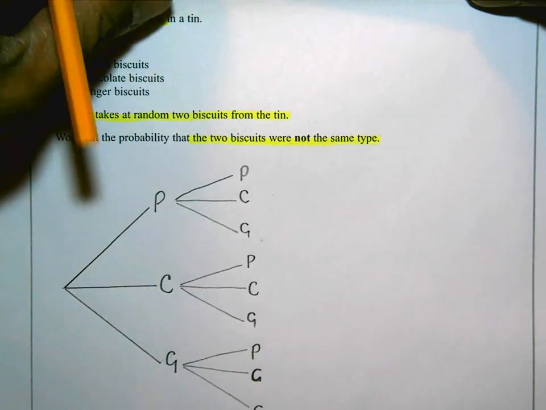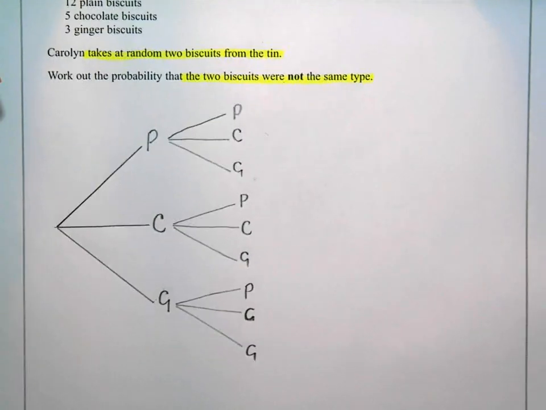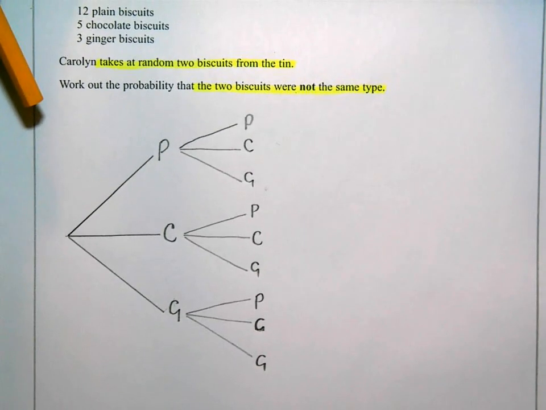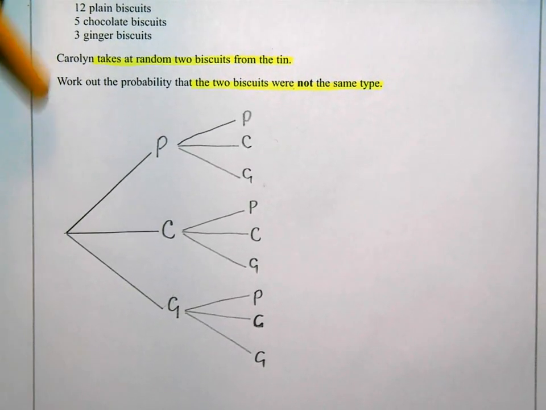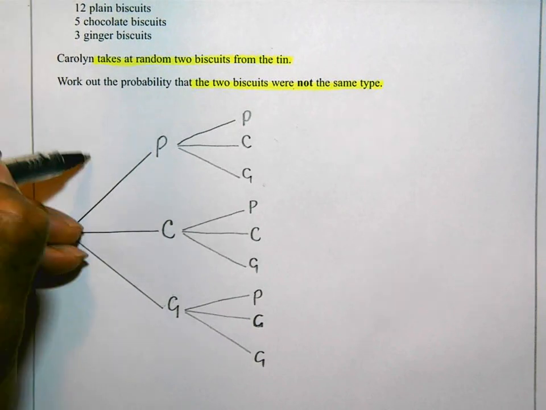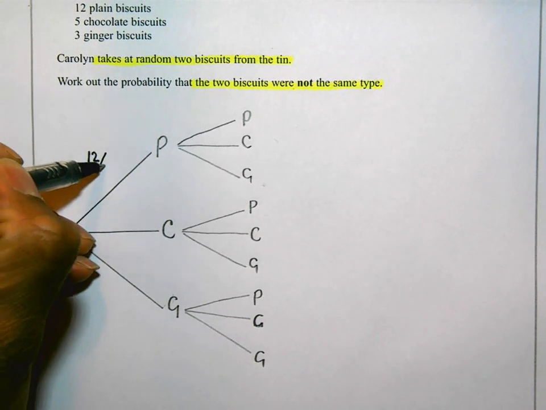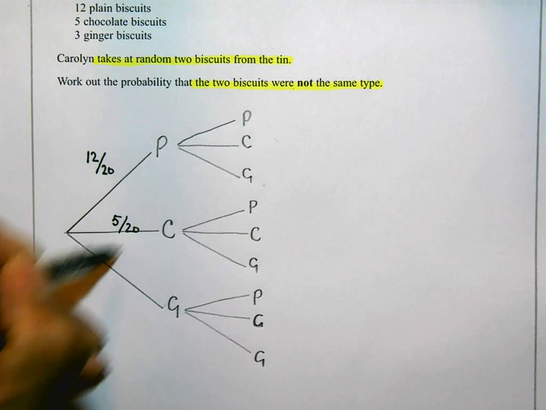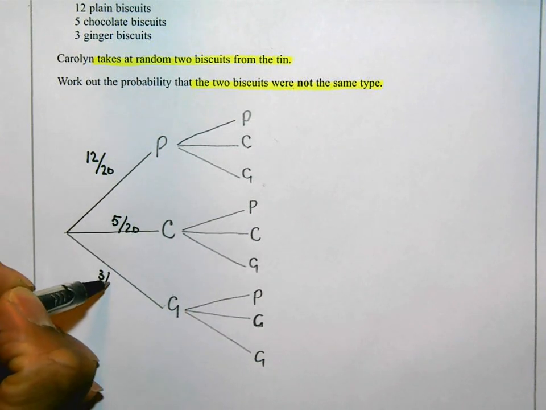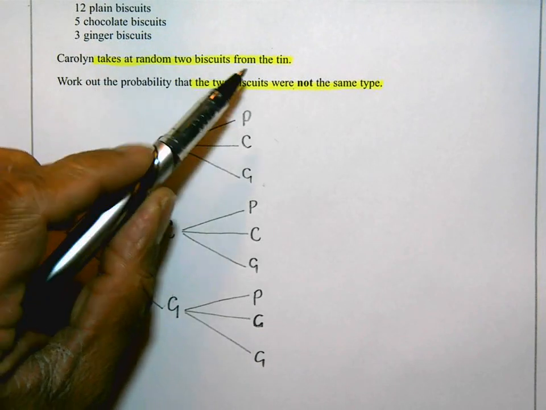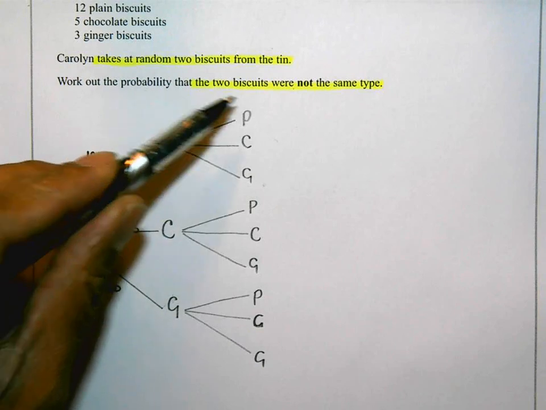If I just move this up so you can see all of them, what I'm about to do now is put in all the probabilities before I do the last phase of this. The 12 plain biscuits, and there are 20 altogether, so that's 12 out of 20. There are 5 chocolate biscuits, so that's 5 out of 20, and 3 ginger biscuits, which is 3 out of 20. However, Carolyn takes at random 2 biscuits from the tin.